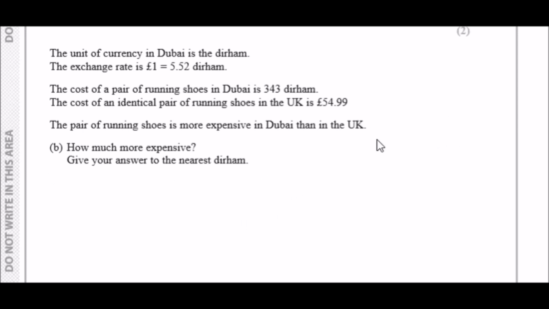Okay, so main point here is to convert pounds into dirham, yeah? So we know that for every pound you get 5.52. That means for £54.99 we need to multiply this by 5.52. So let me just write that here. Okay, what does it give us? To the nearest dirham, so just round it to the nearest whole number basically.